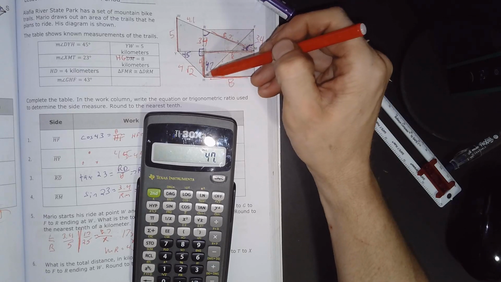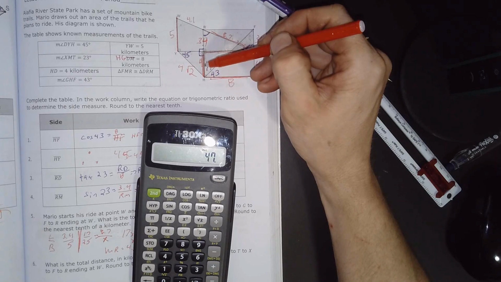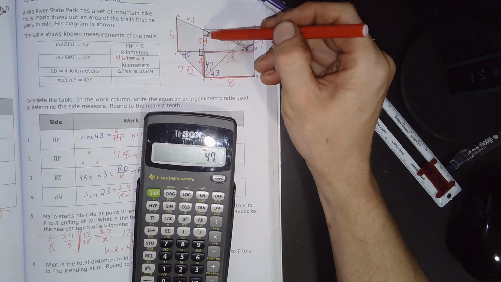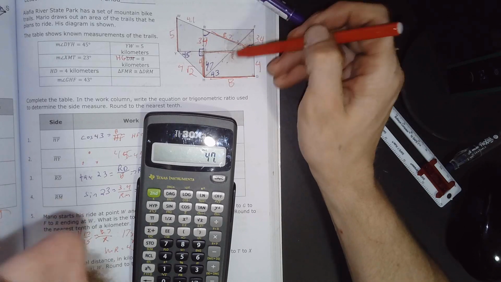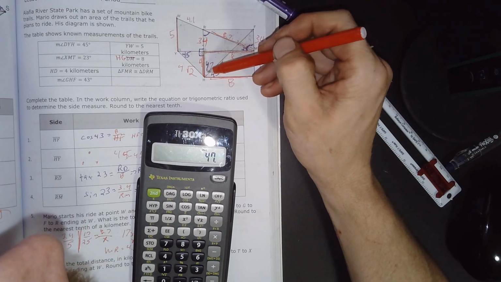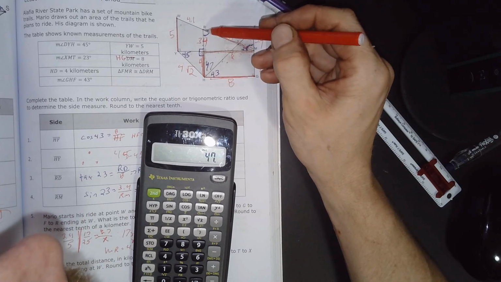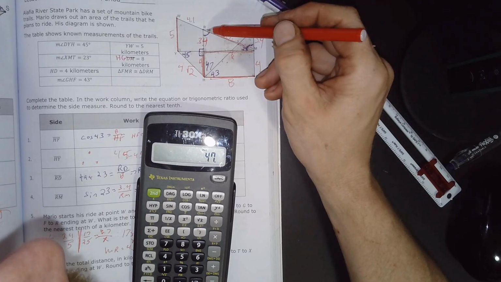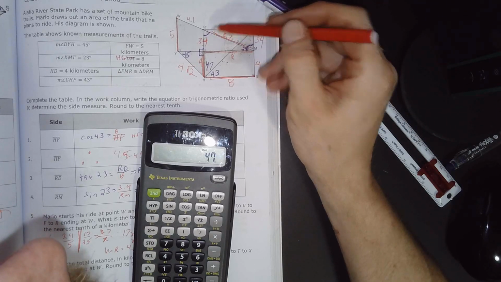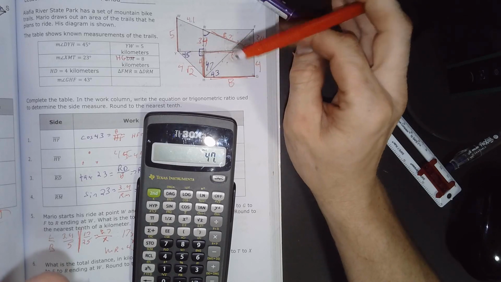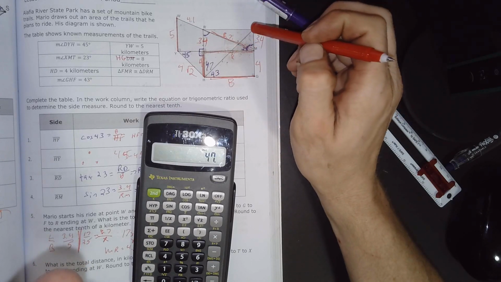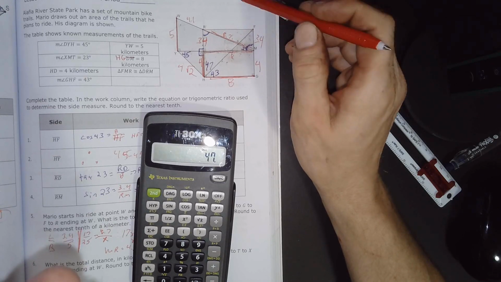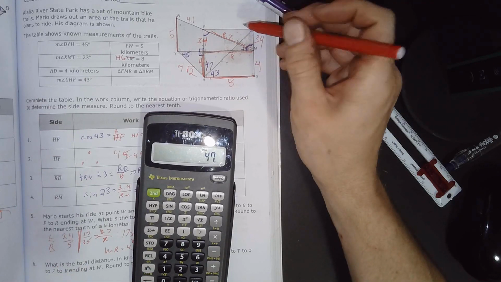This is the adjacent side. This is a 90-degree angle. I'm presuming, no, we can't presume that. So we can't really presume that this is a 90-degree angle because it doesn't tell us it's a 90-degree angle. We know that that's a 90-degree angle and that's a 90-degree angle.